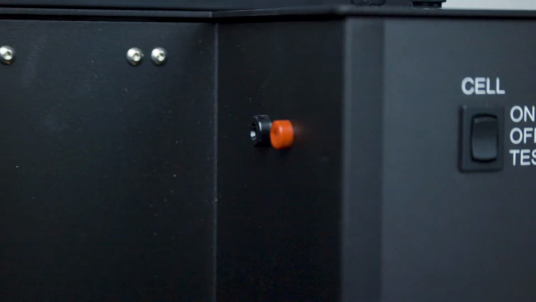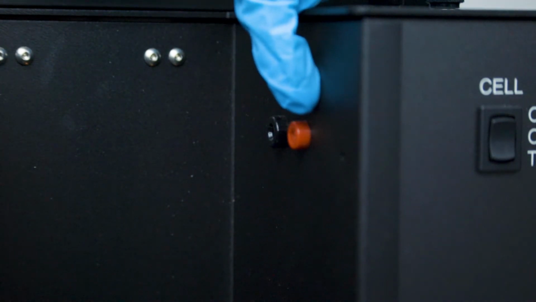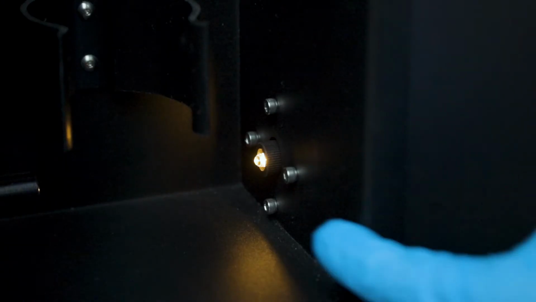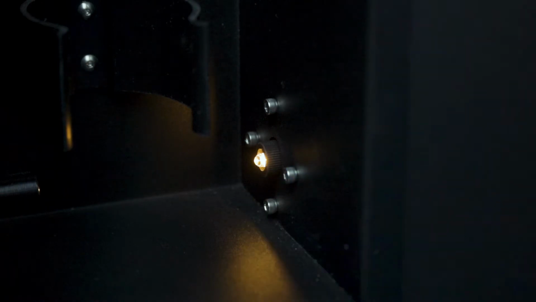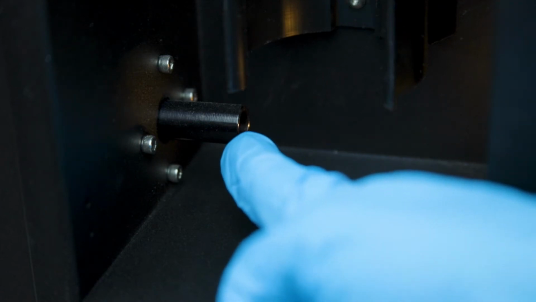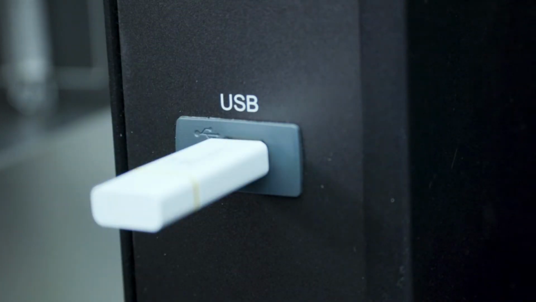In the cell compartment, we have the connectors that will be used to connect the cell to the unit. The black is for the cathode compartment, while the red is for the anode. Below the connectors, we can find the light source. Across from the light source is the detector that will detect changes in cell transparency. The provided USB drive can be used to load sample information and save all data.